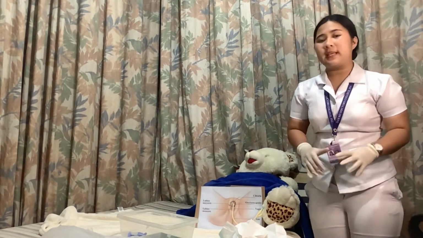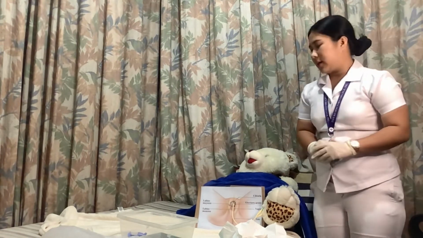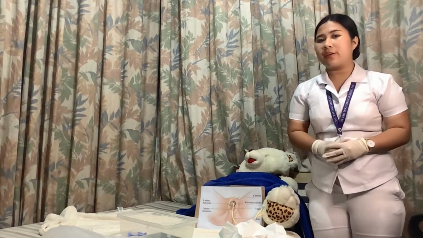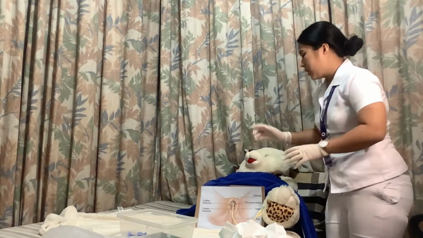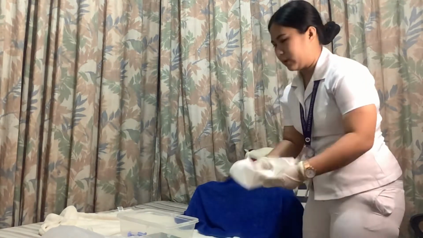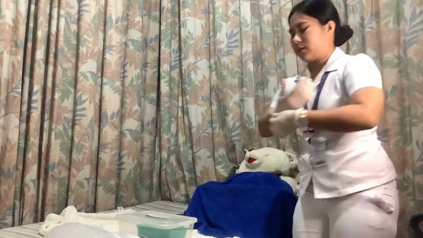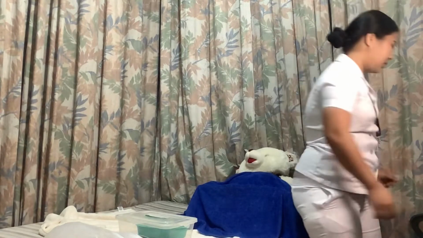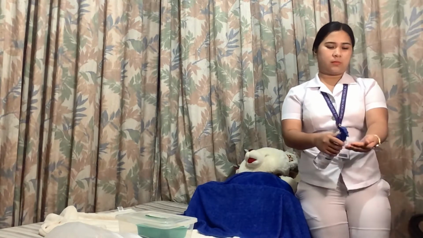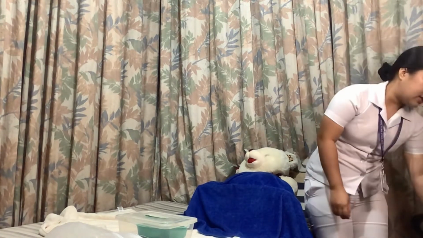Next, place the patient comfortably and do the aftercare and record the time of the procedure done, amount, and color of the initial output. Perform hand hygiene. And lastly, document.